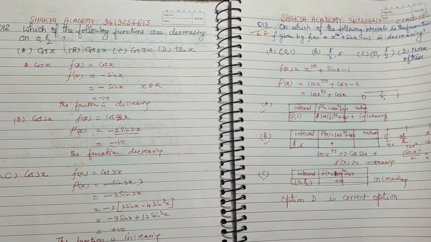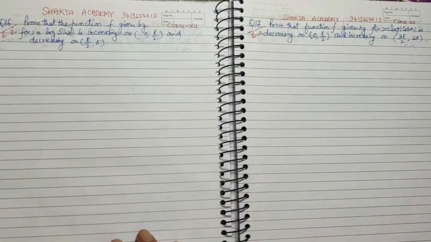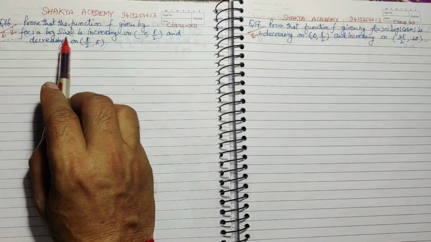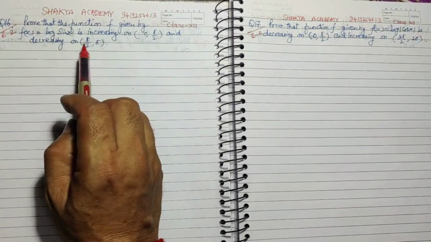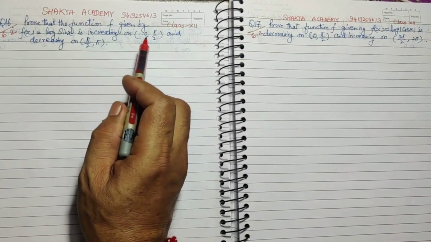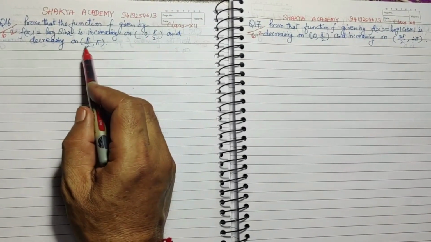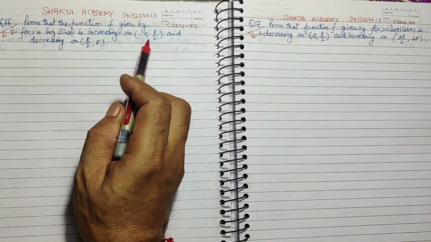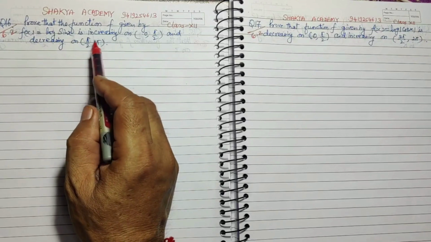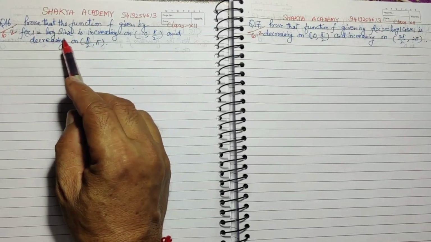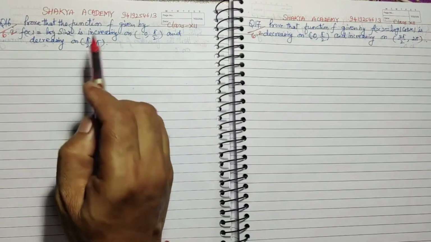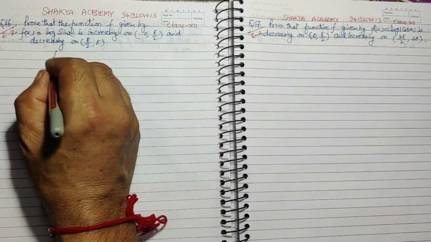Now let us try the next question, question number 14. Question number 14 says, prove that the function f given by f(x) equals log sin x is increasing on 0 comma pi by 2 and decreasing on pi by 2 comma pi. This is the first quadrant and this is the second quadrant. We have to prove that log sin x is increasing on the first interval and decreasing on the second.